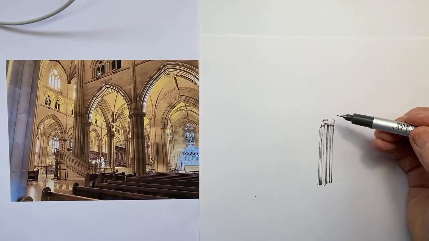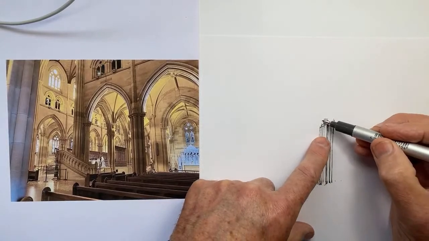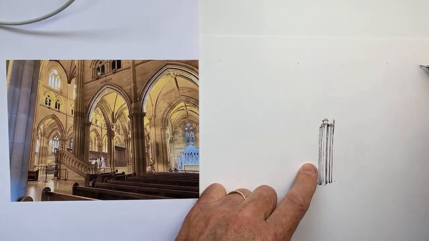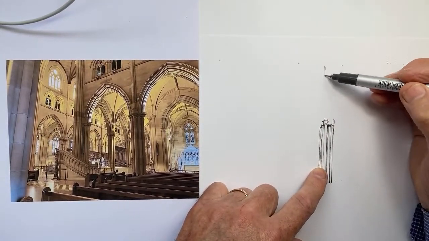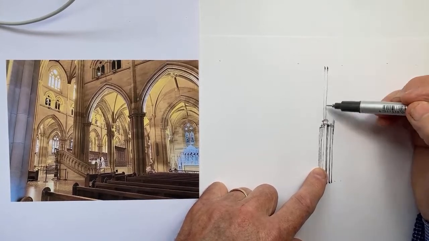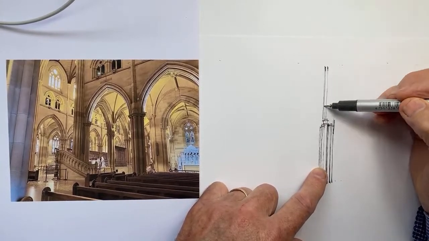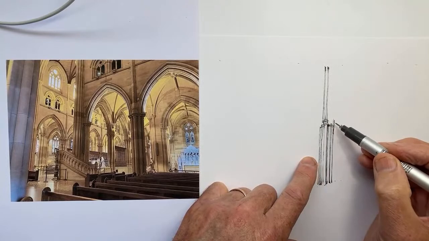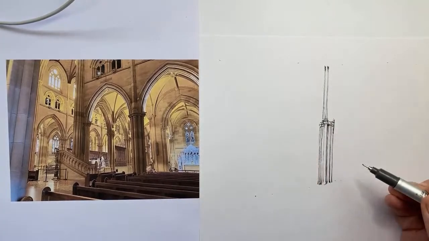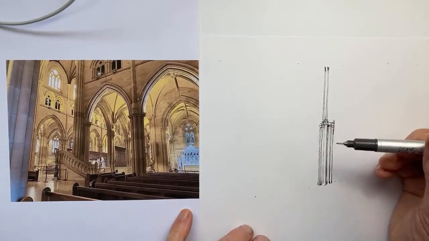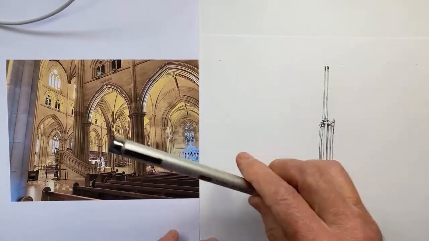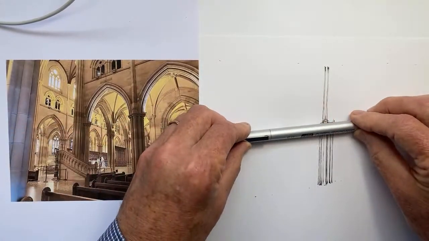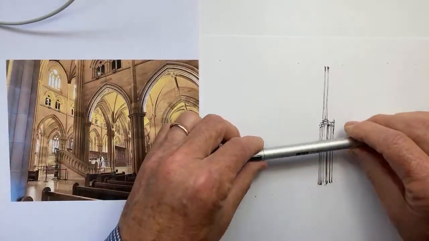Okay, that will do. And then we'll take this center one straight up. Where's the top going to be? Okay. Ooh, what do we do next? That seems easy. Now, these angles stay the same. Actually, they probably, yeah, no, I'll do them the same.